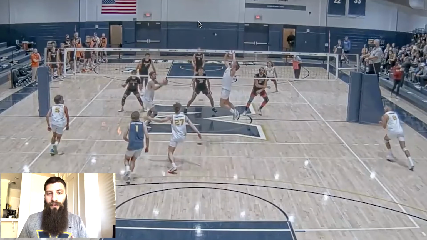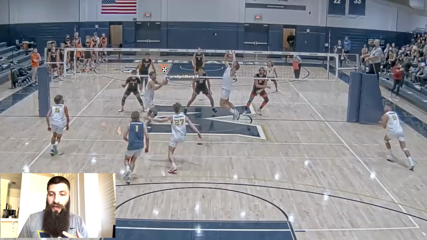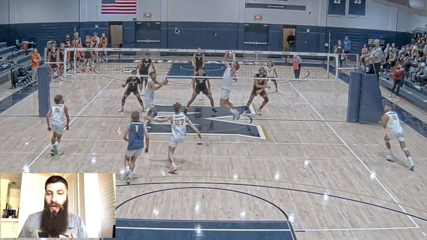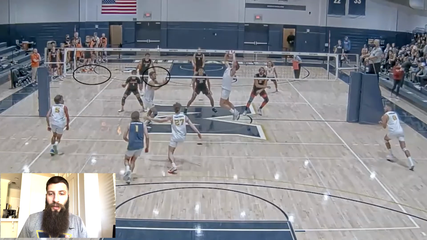Here's another example. Their middle blocker decides to stay and read instead of getting in front. If he was over here, that would be a front. So he stays in read. We would like in this situation to either set the 31 kind of right here or the go ball to the outside and put a lot of pressure on this right side blocker. That would be the goal in this situation.